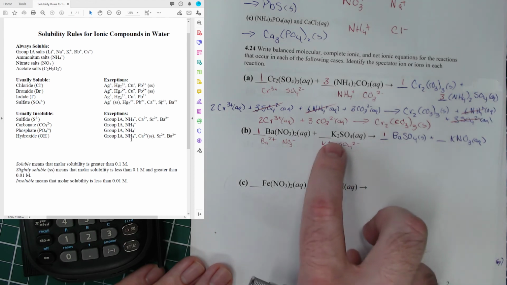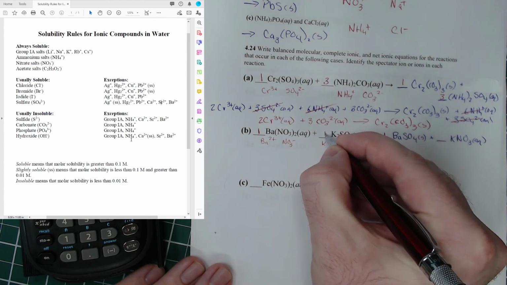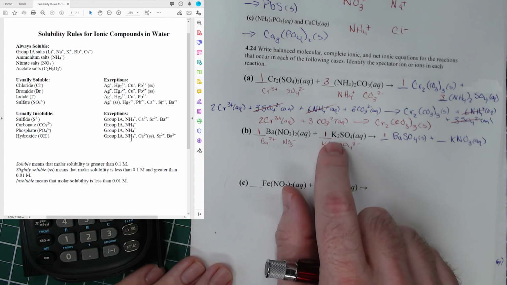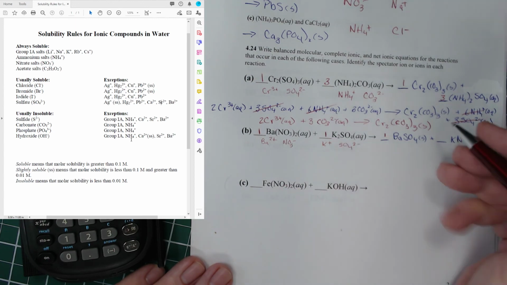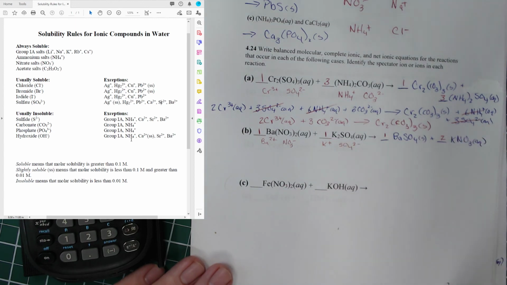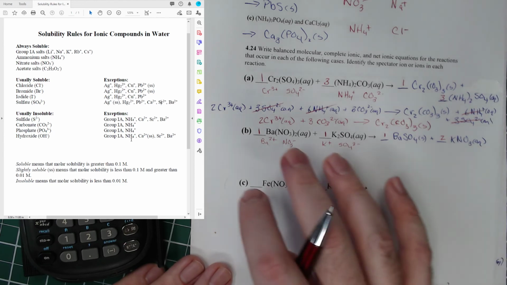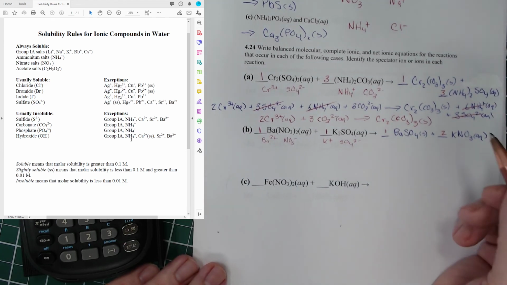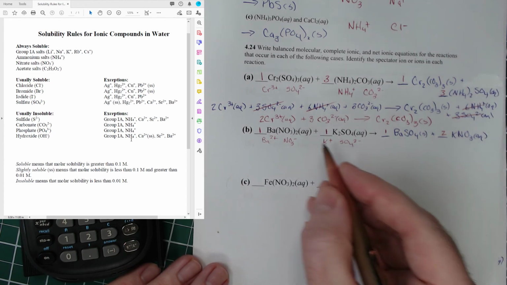Sulfur, we've got 1 sulfur here. We can now lock this in place by putting a 1 in front of it. And now let's do potassium. With 2 potassiums there, we can balance it by putting a 2 in front of the potassium nitrate. If we go through and check, we will see that everything else is balanced.